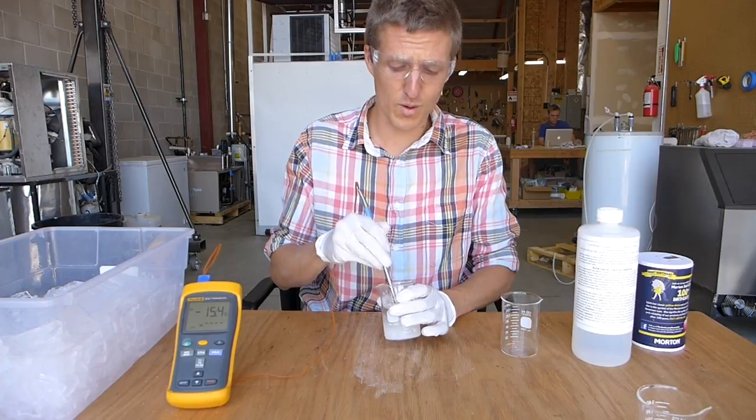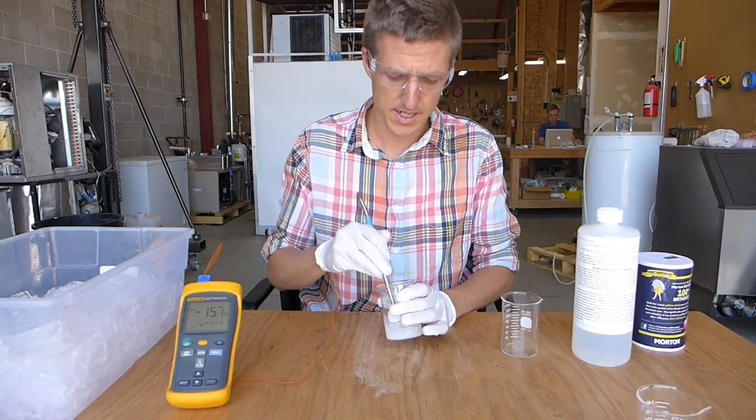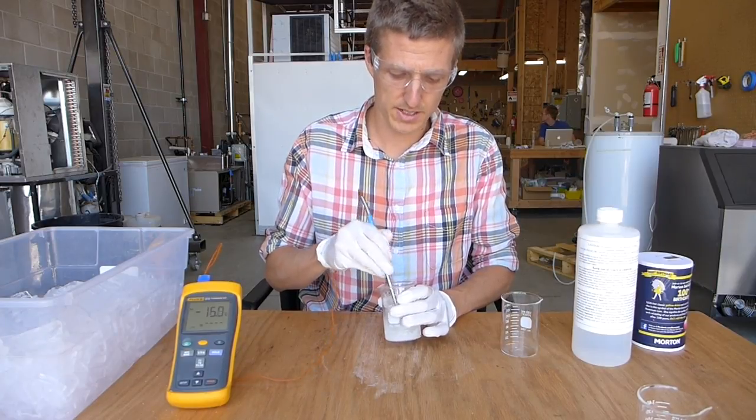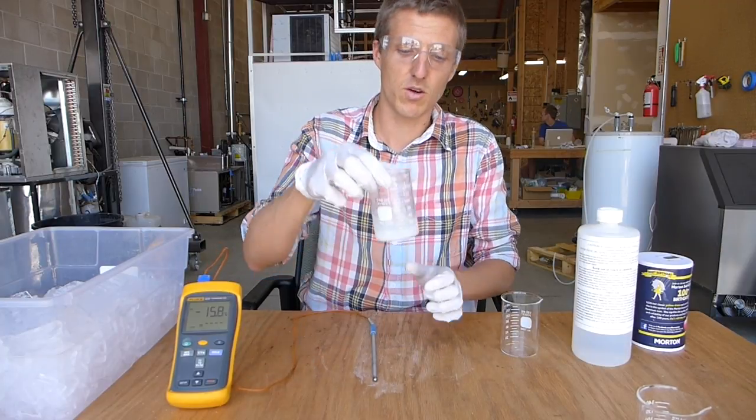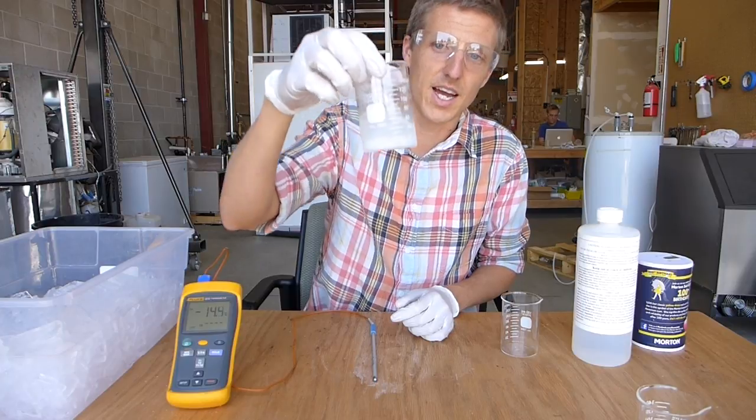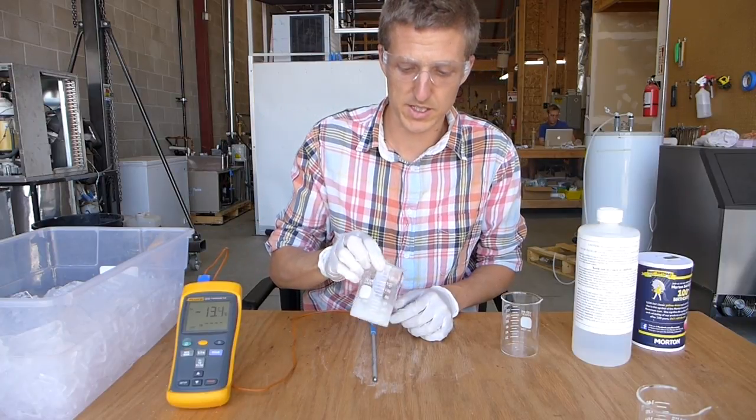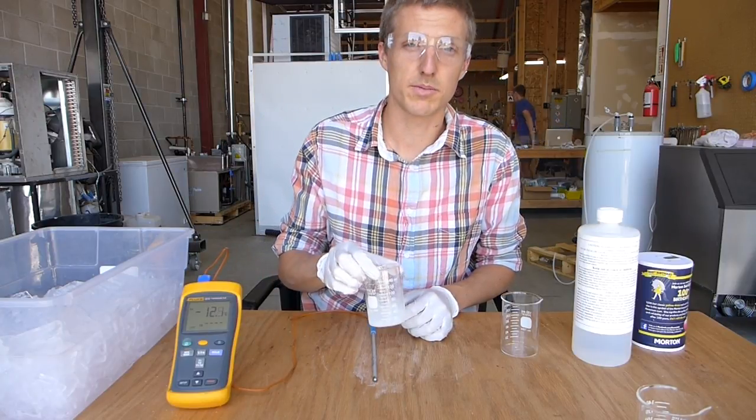So you can see we're well below the freezing point of ice. And again, that's all because of the presence of the salt. Now what's interesting is you can see we've melted quite a bit of the ice. And that melting, again, is spontaneous melting caused by the presence of the salt.